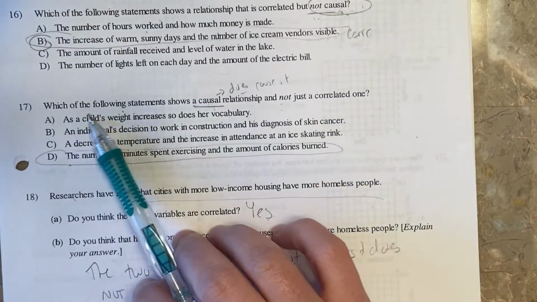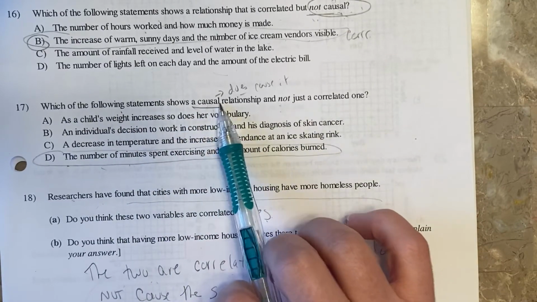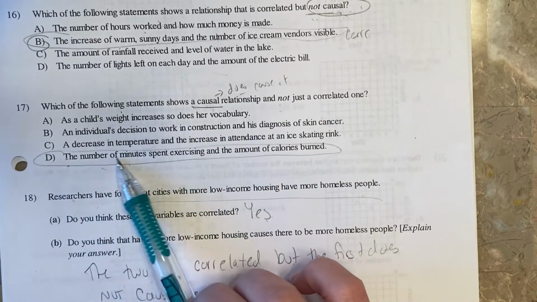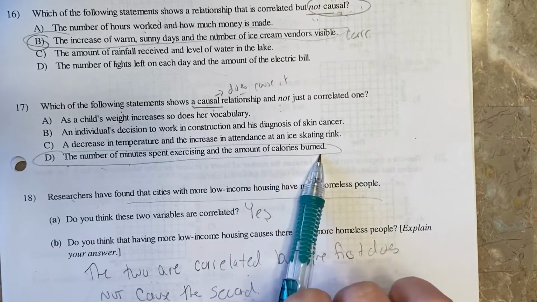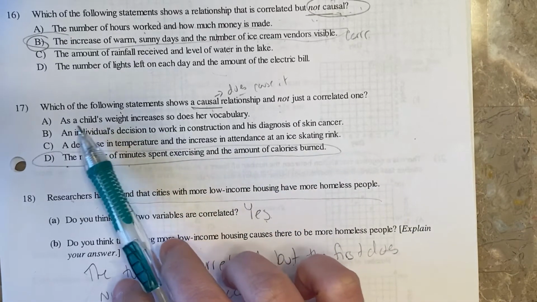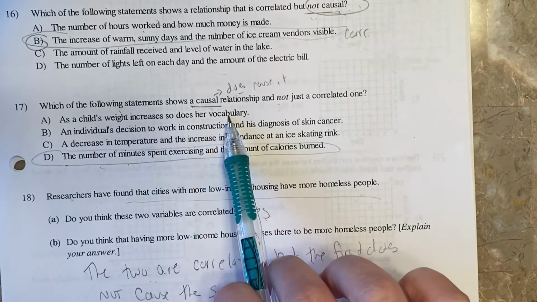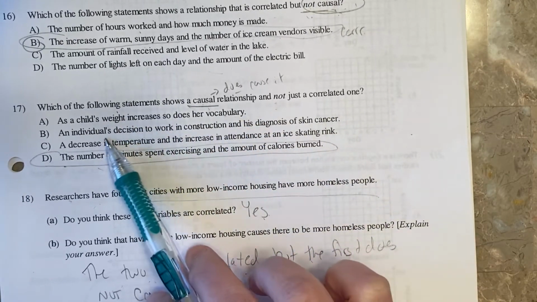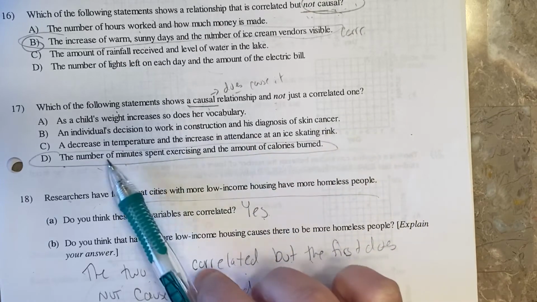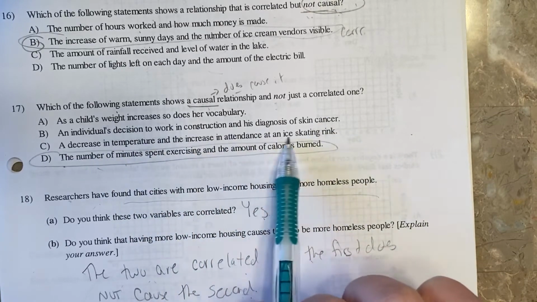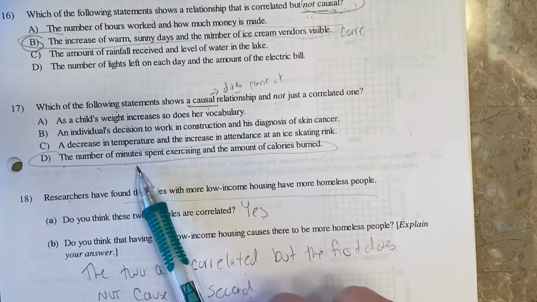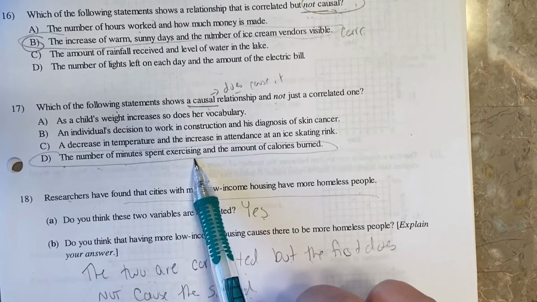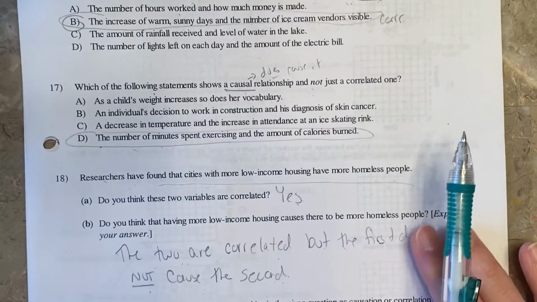So, okay, which of the following is 100% causal? So that's D. The number of minutes spent exercising and the amount of calories burned. That is correct. Let's just look at the other one. It says as a child's weight increases, so does the vocabulary. Doesn't mean just because you weigh more, your vocab goes up. Construction, skin cancer, temperature, and increase. Yeah, so none of those. This is the only one 100% where the minutes spent exercising will affect your calories burned.